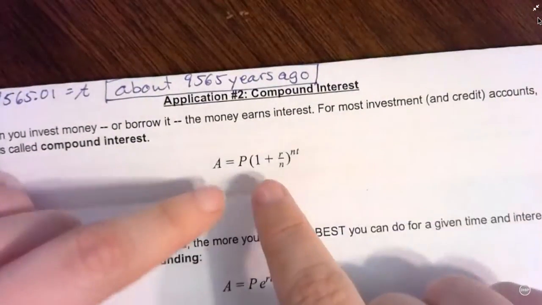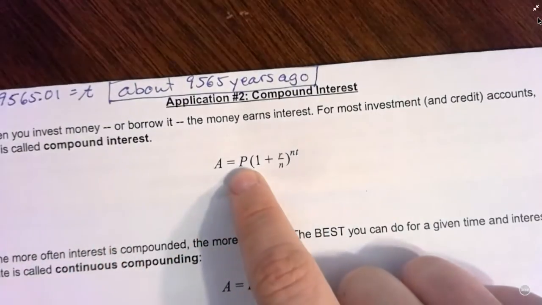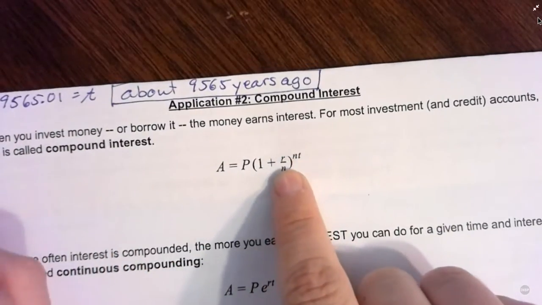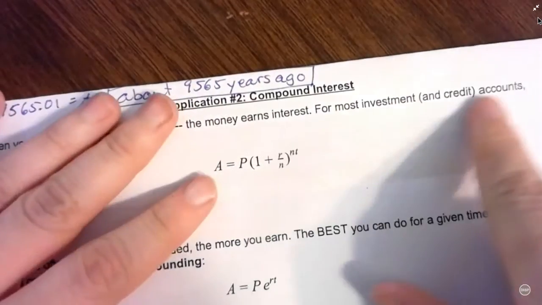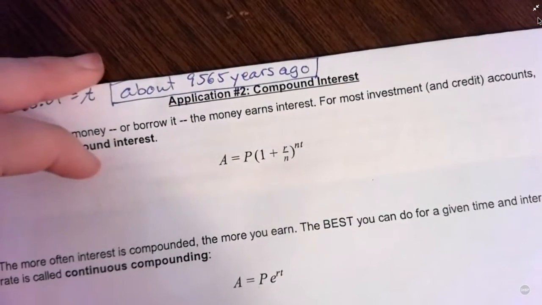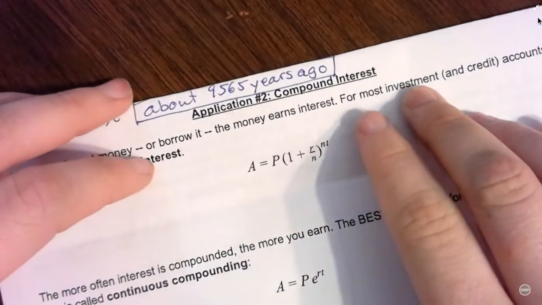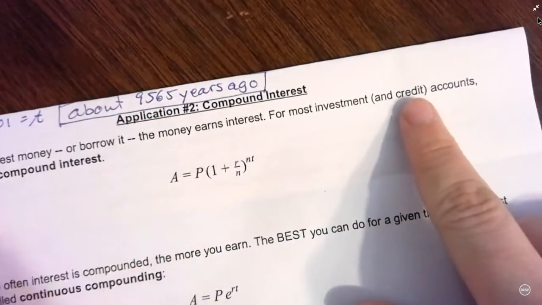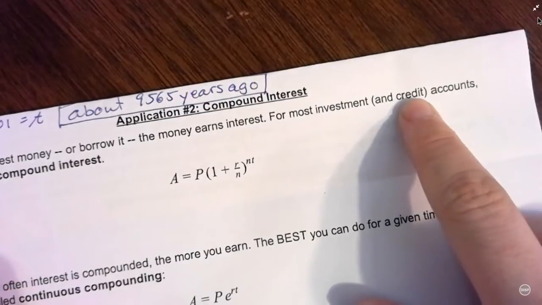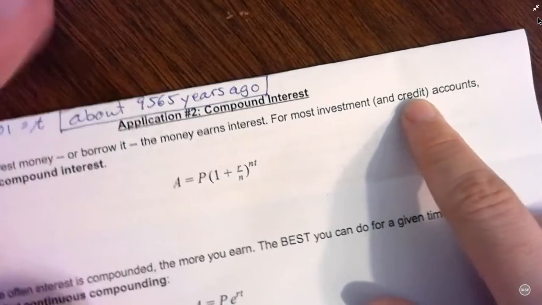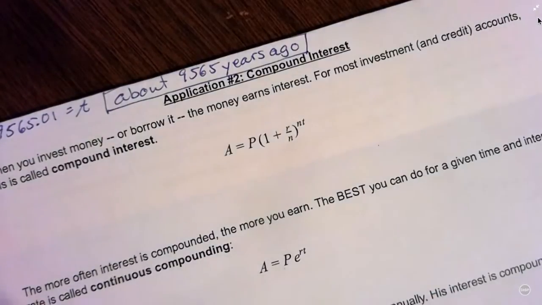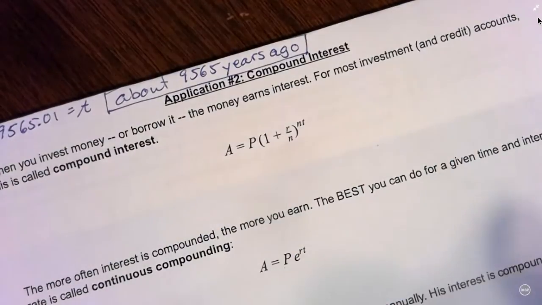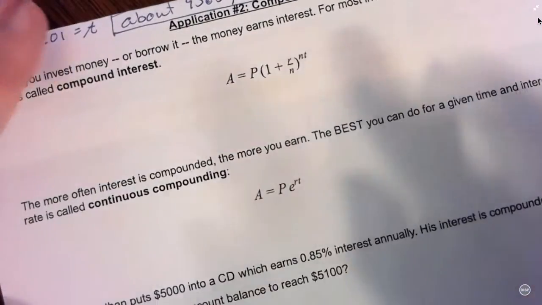So it's not just your original amount that's earning money, it's all the interest that you've earned also earns its own interest. So it's a faster way of building wealth if you're the one investing, and it's a faster way to owe people more and more money if we're talking about a credit card. So it could be really good for you or really bad for you, depending how you manage that money. So let's look at these two formulas that we have here.